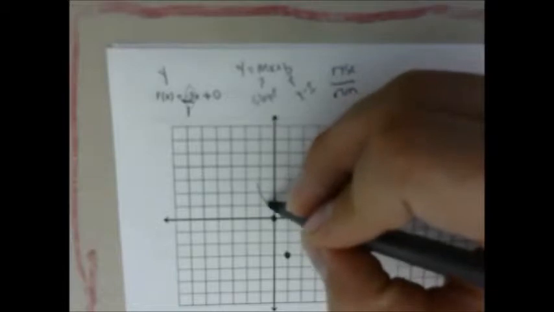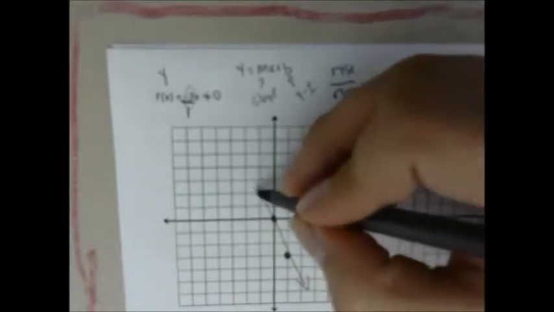This is what gives us our line. Any 2 points give us a line. You just connect the 2 points, and you have yourself a line.